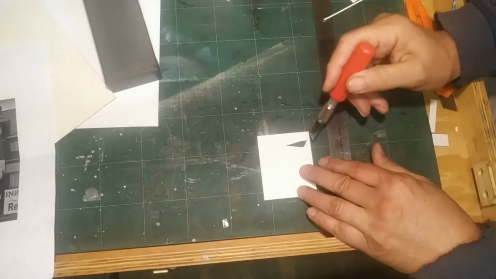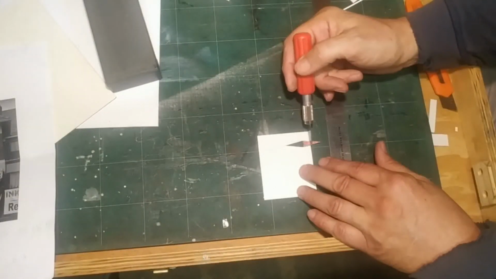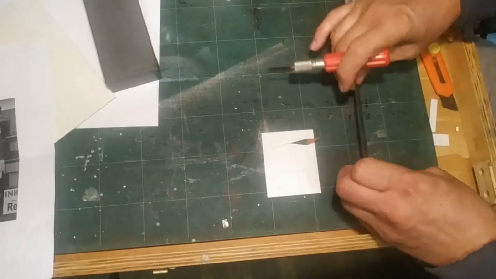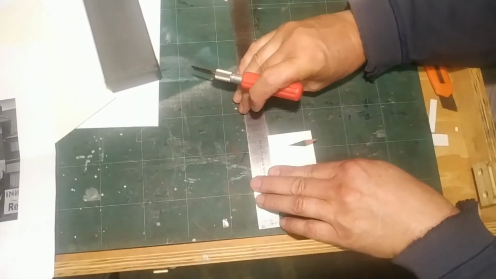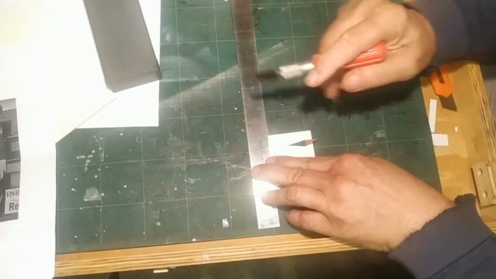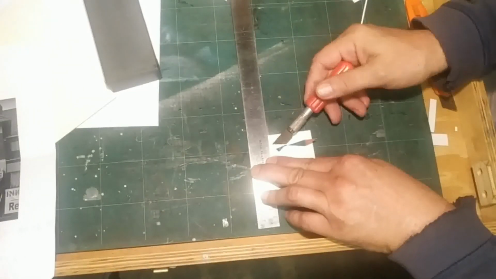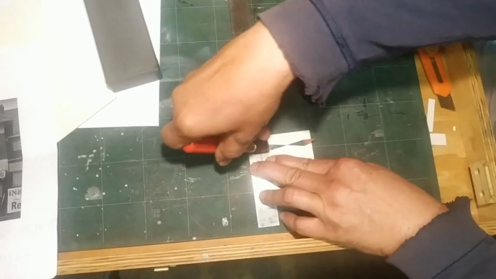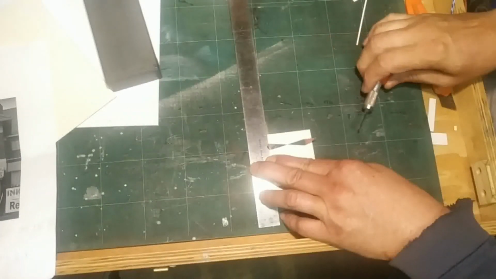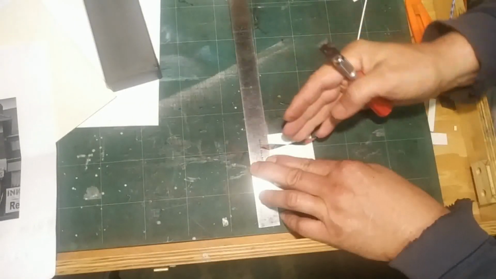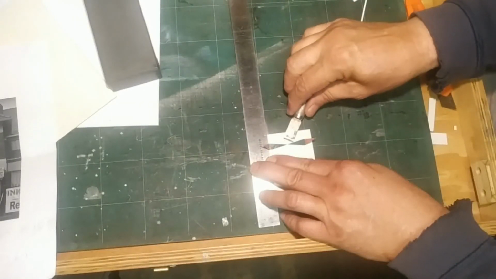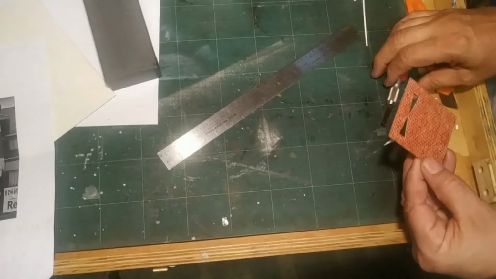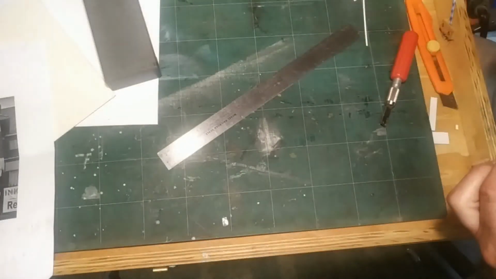And there you have a very straight fold, and we can do the same on the other side. Line it up with the score line, take the blade, press it against the ruler and fold it back. And so you can do the same with another steel ruler, move it in, or even a plastic ruler, and then fold it back.